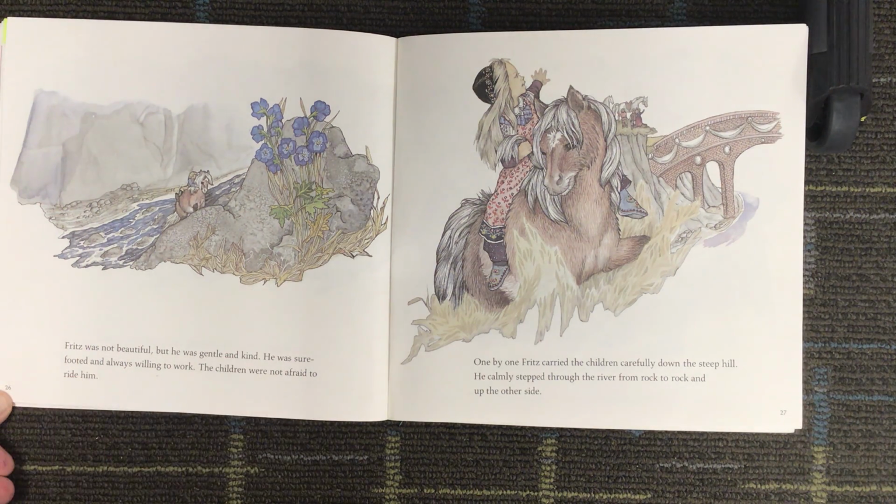So sure-footed means unlikely to slip or fall. And most horses with short legs tend to be sure-footed. So that means they're really good at climbing hills and mountains and crossing over rivers and creeks.